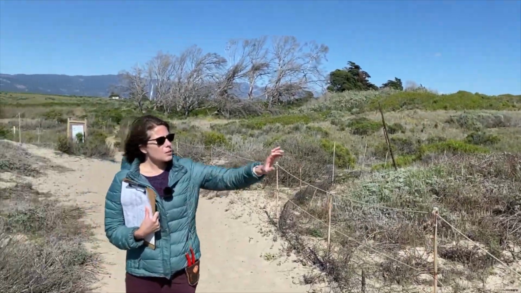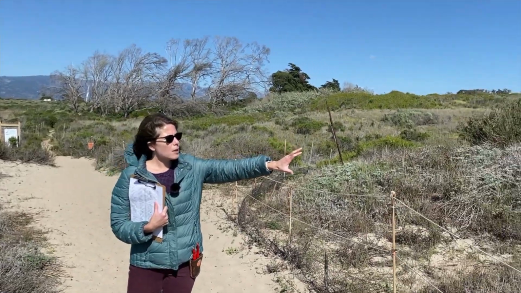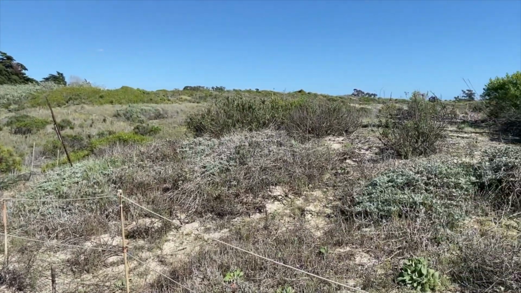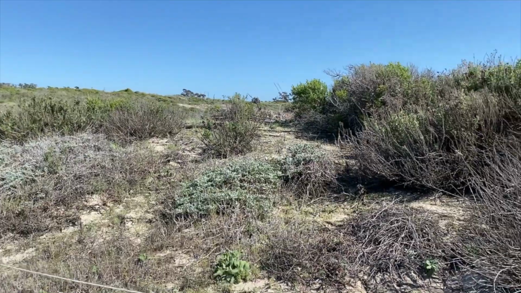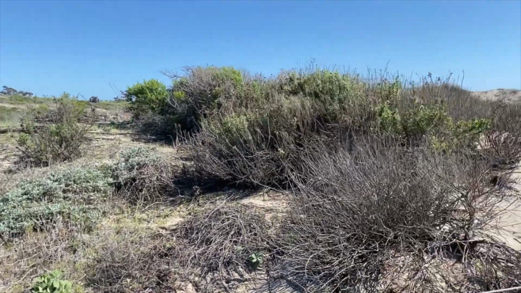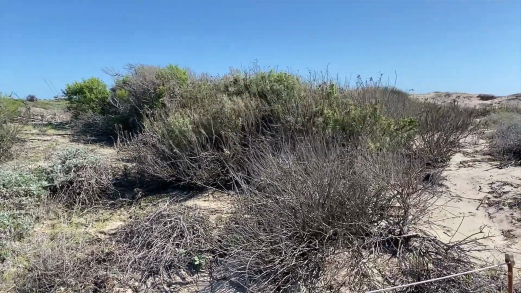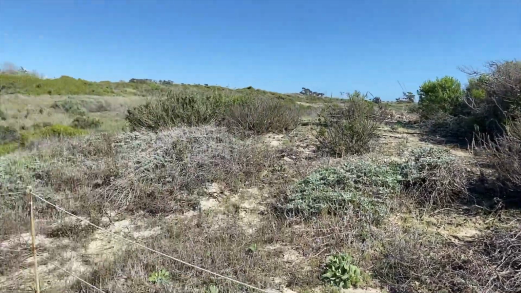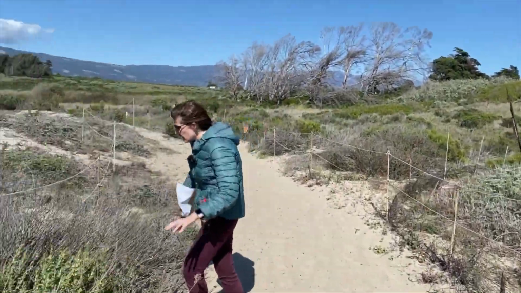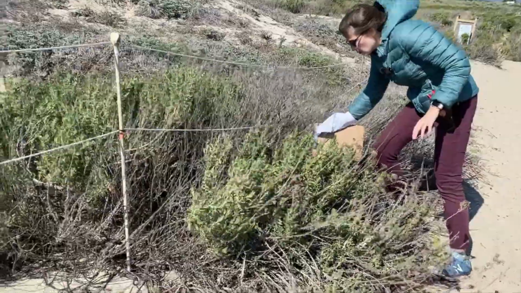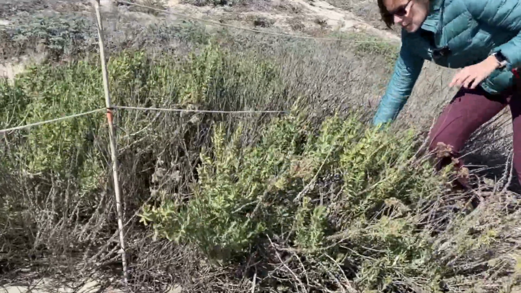Alright, so you'll see especially over here we're starting to pick up quite a few more shrubs, and that shrub we have not learned yet, or you have not been introduced to yet, but we have an individual of that shrub right here, and I'll go ahead and introduce you to that plant now.